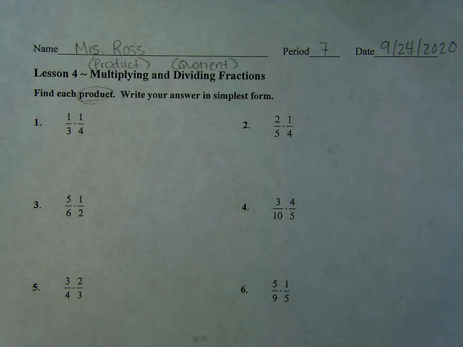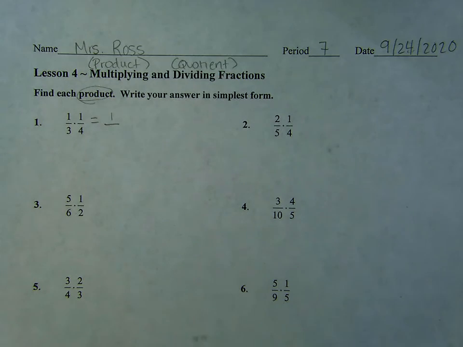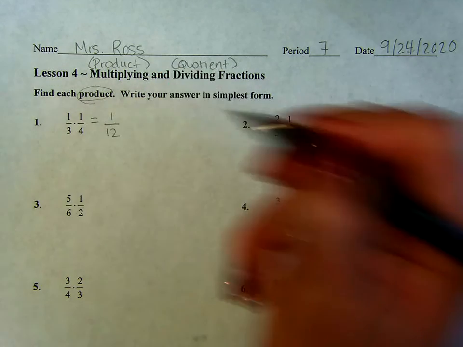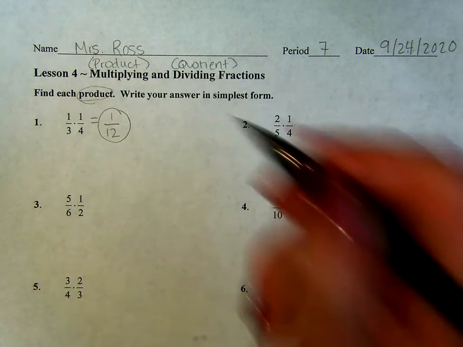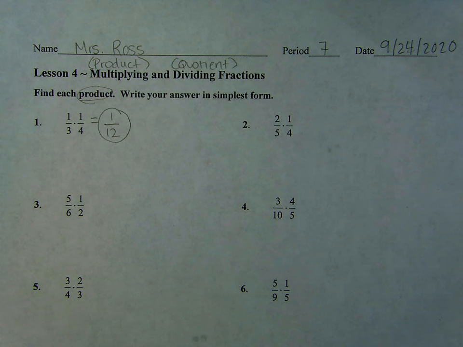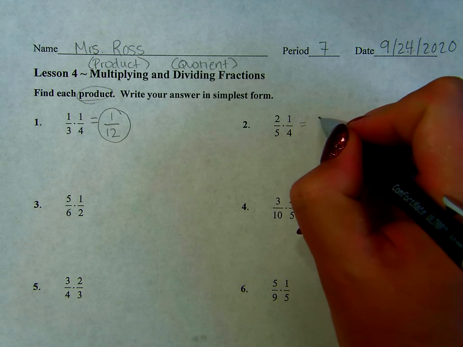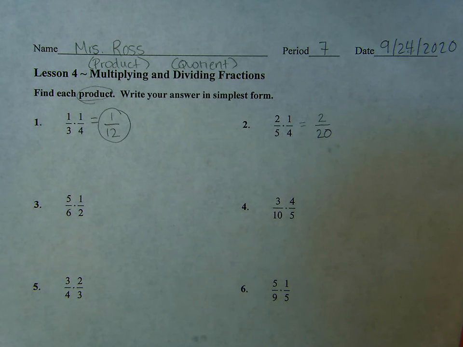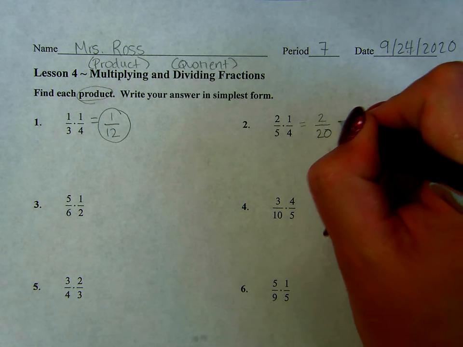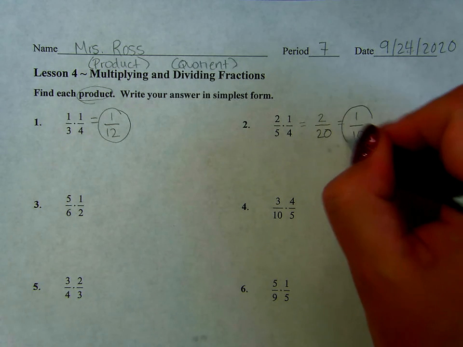Taking a look at number 1, that one's fairly simple. I'm going to go 1 times 1, which is 1, and 3 times 4, which is 12. Can I simplify 1/12? No. So I'm going to circle my answer. Next up is number 2. I'm going to multiply across just like we've been doing. I get 2 times 1, which is 2, and 5 times 4, which is 20. Can I simplify that? Yeah, the number 2 can go into both 2 and 20. So 2 divided by 2 gives me 1, and 20 divided by 2 gives me 10. So my final answer is 1/10.